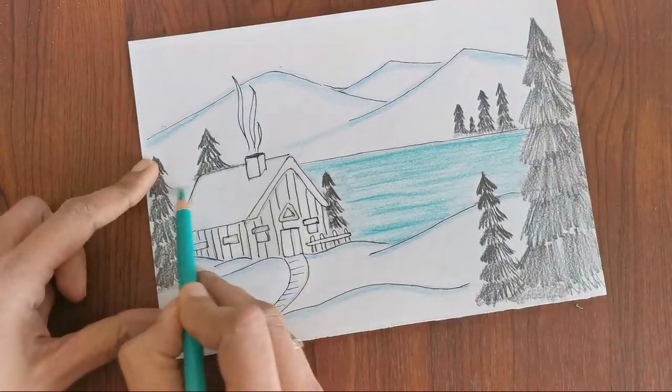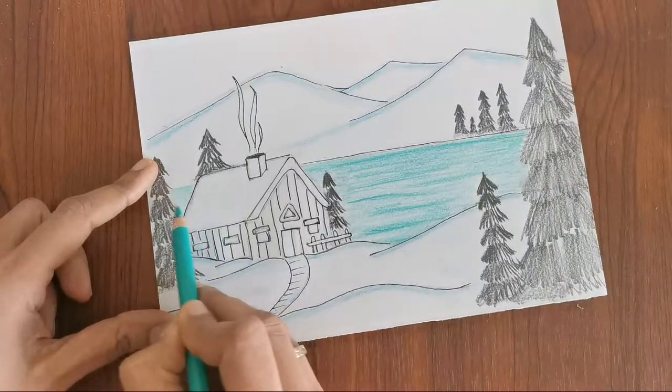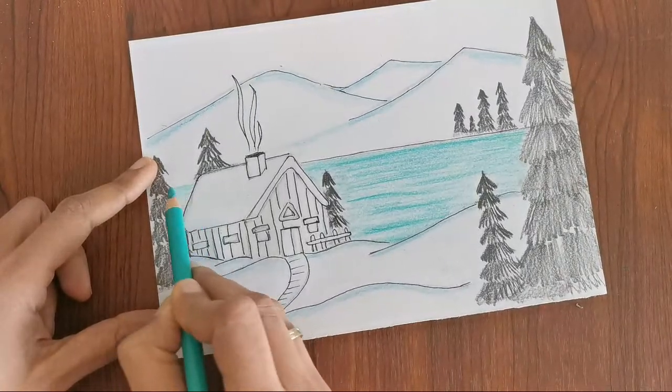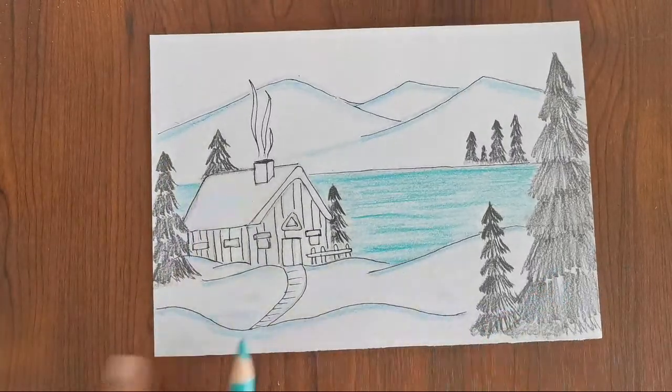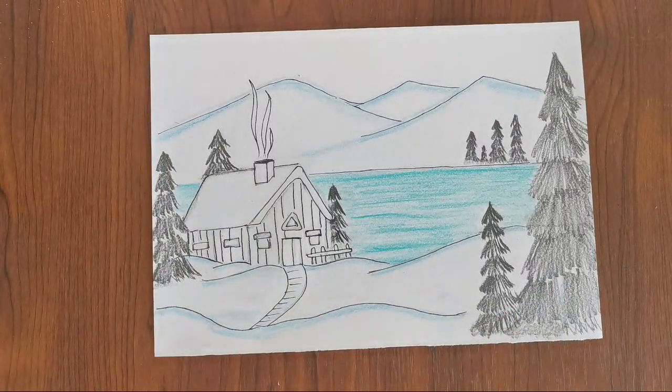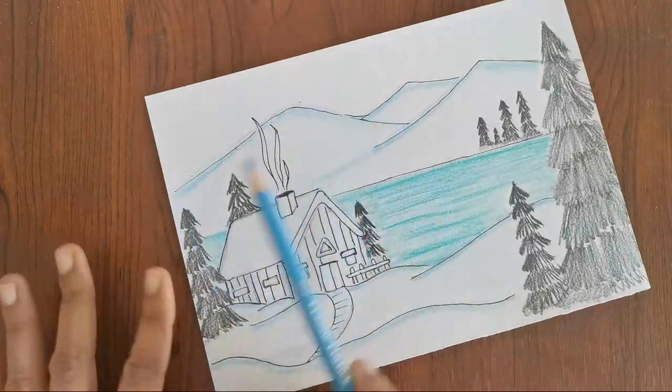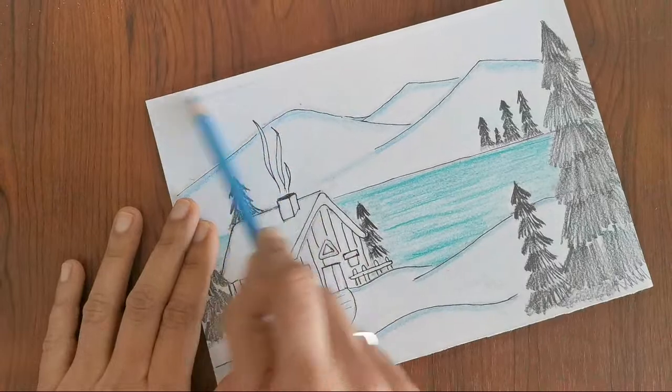Over here also, let me fill a bit of water, or you can cover that region with some pine tree. Either way, it's fine. And again, back to the sky. The sky also we have to fill with a light blue completely.